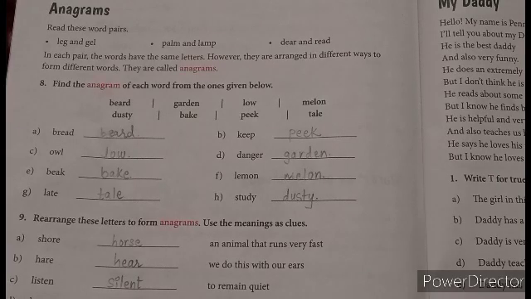Breed, beard. Then keep, peak. Owl, low. Danger, garden. Bake, beak. Lemon, melon. Late, tail. What can be the anagram of study? Dusty. So this is how we did question number 8.